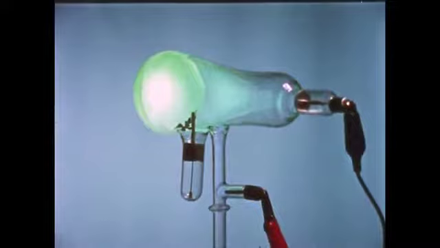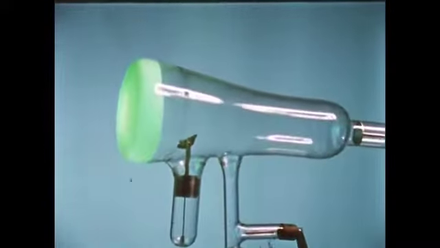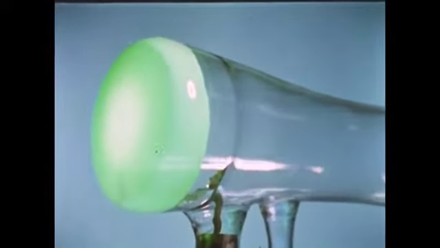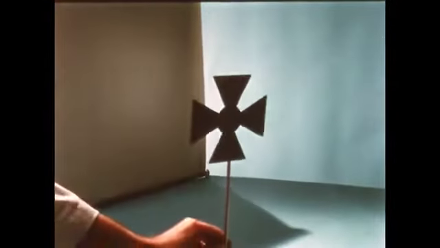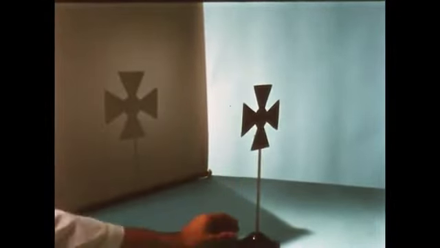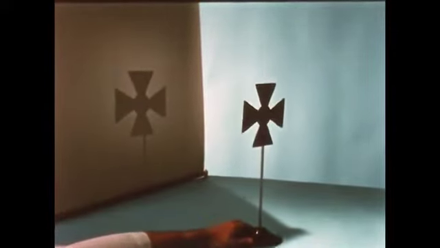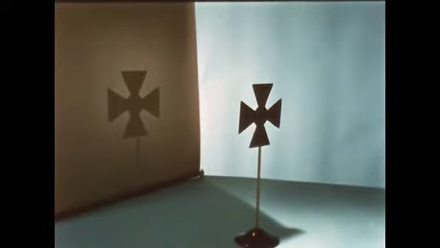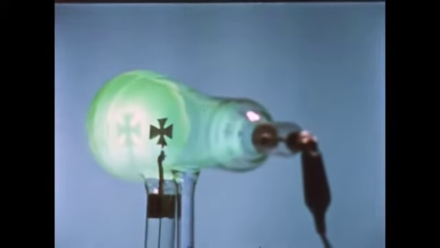Once cathode rays were discovered, investigators shaped new tubes to study them. This one was designed to test if cathode rays, now known as electrons, travel in straight lines. The light on this cross travels in straight lines. Therefore, the shadow is shaped like the cross. It was learned that in this respect, cathode rays and light are similar. Both travel in straight lines.